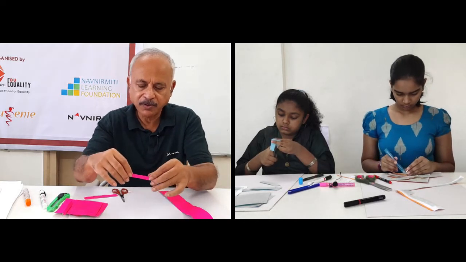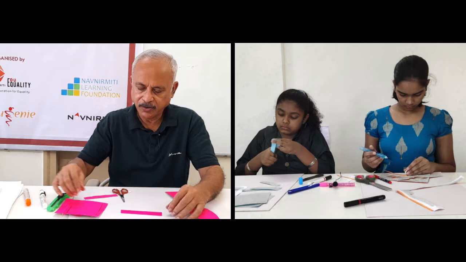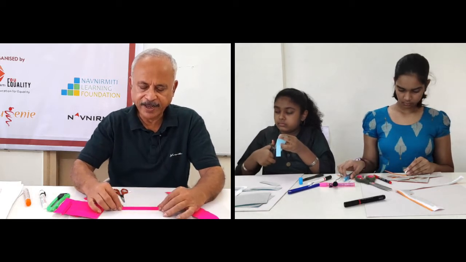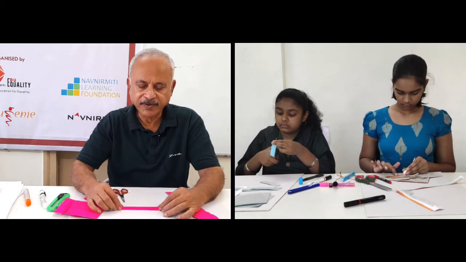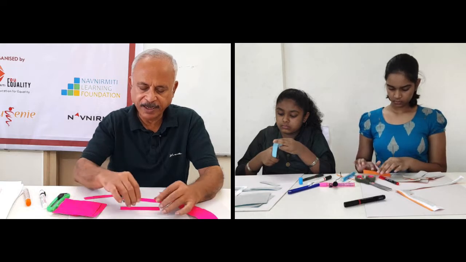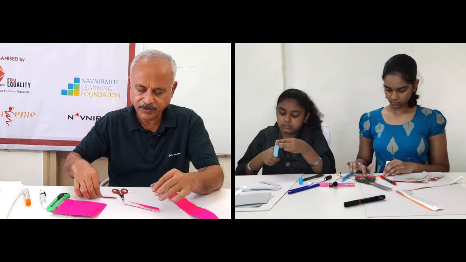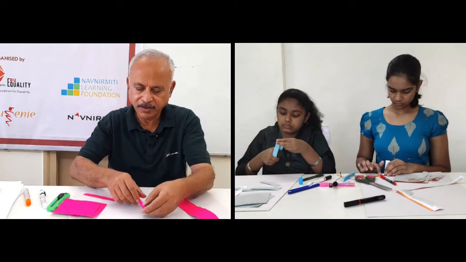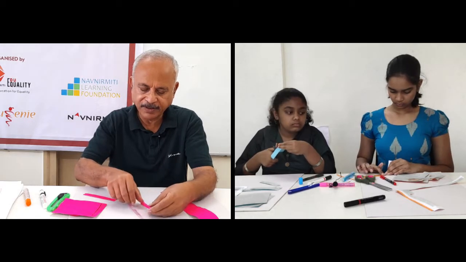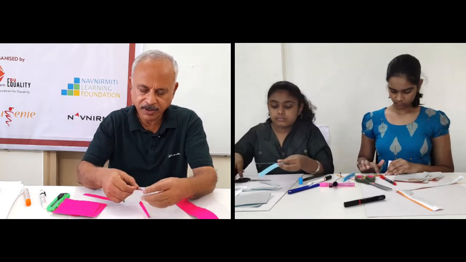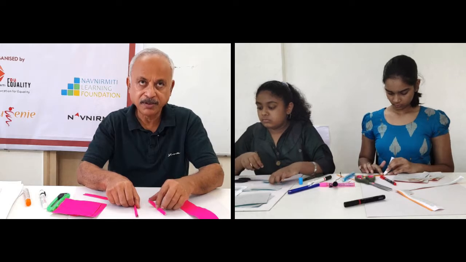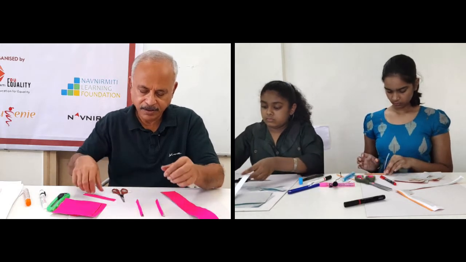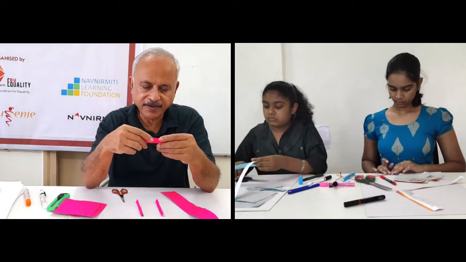And this rod you can keep on a flat surface. So now we have made some rods which are 12 centimeters in length, which can be kept on a flat surface.